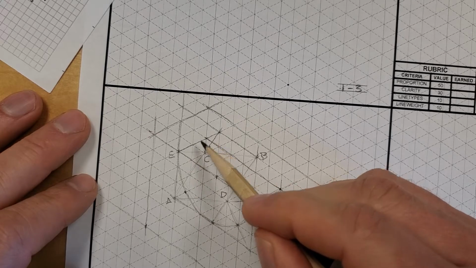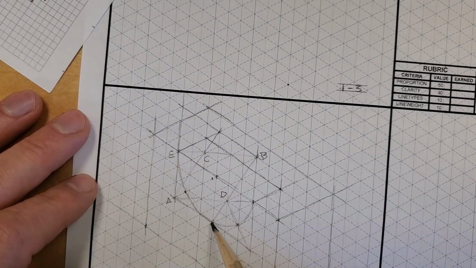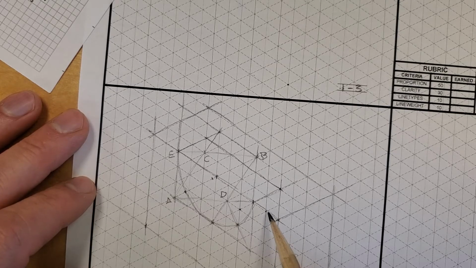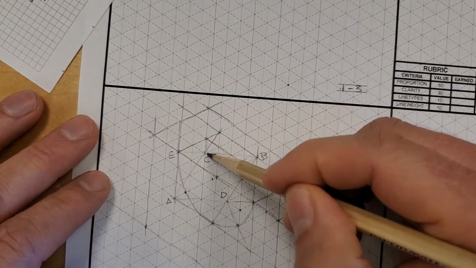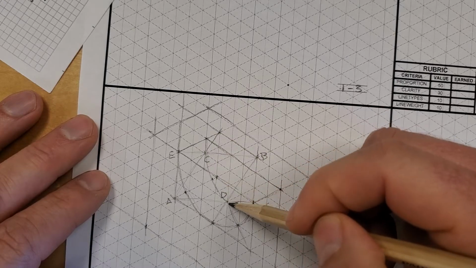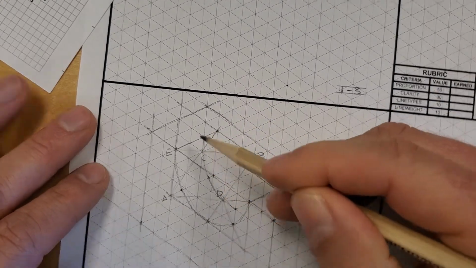So I've got that already there. This one, I need to move back 2 blocks, which is approximately there. This one, 2 blocks, which is here. And this one, which is approximately there. Now, you won't actually see this one, but it helps to make the curve. So I'm going to line up these 3 right here. Let me make sure I'm doing that well.